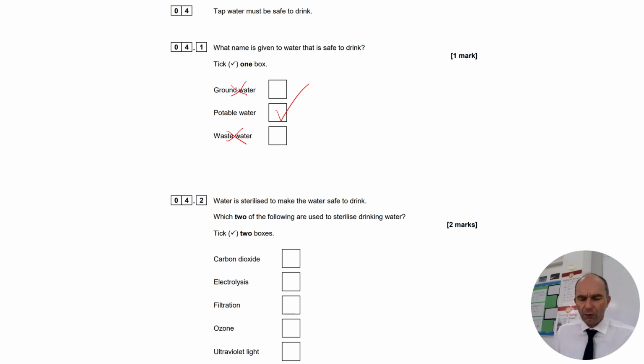All right, 4.2, water is sterilised to make the water safe to drink. So which of the two ways of sterilising the water? So remember, we're ticking 2 boxes. Work your way through it. Carbon dioxide, well, no, that's going to make your water fizzy. That would be carbonated water. Electrolysis, well, we don't want to split the water apart, so it's definitely not that.